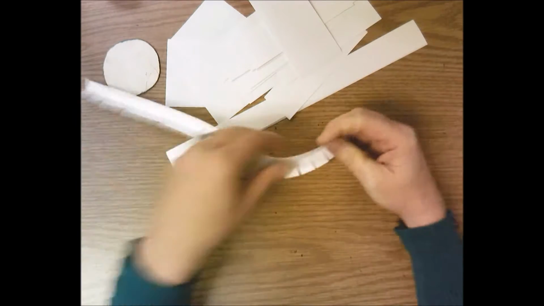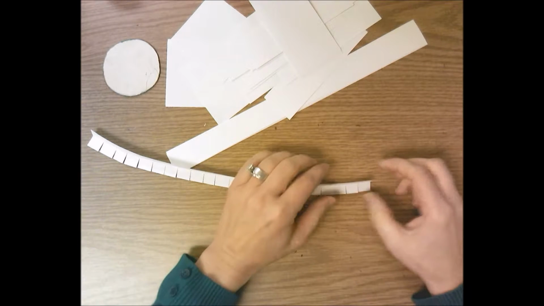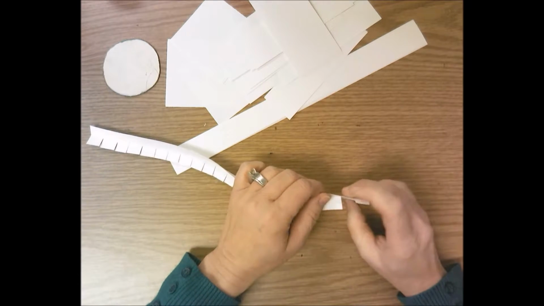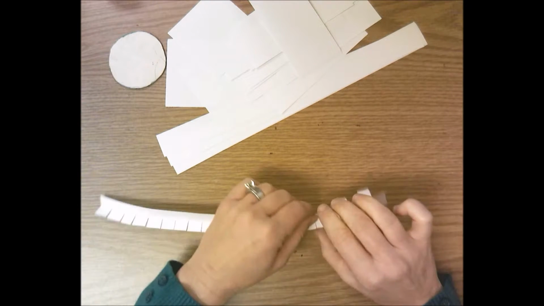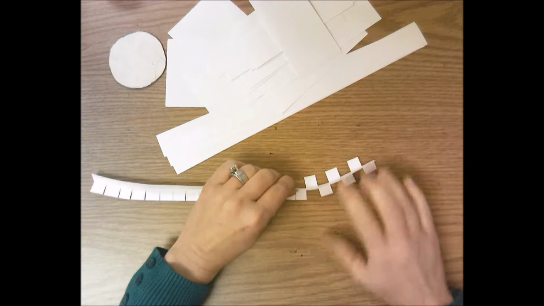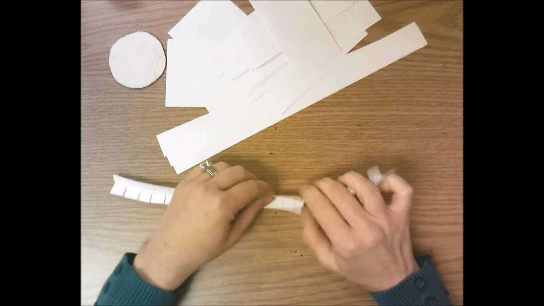and then you're going to take and fold. All of them are facing this direction towards me. You're going to take every other one and you're going to fold it the opposite direction. So you're going to fold it back. So you're going to leave one facing this way towards me, and you're going to fold the next one facing the other direction.